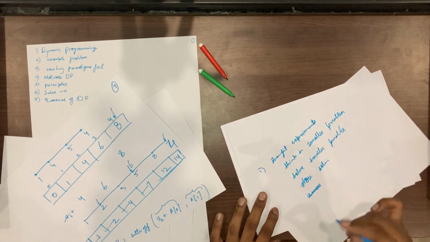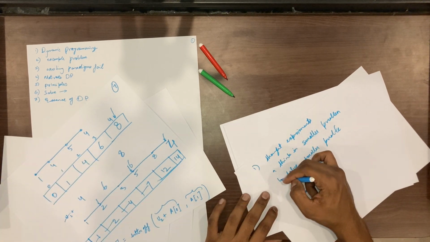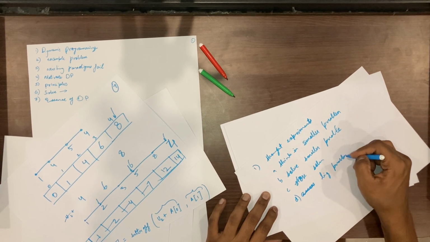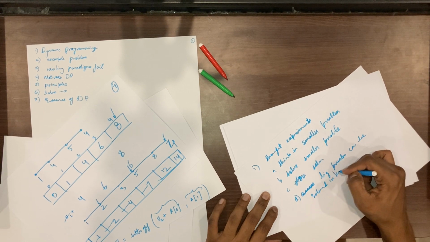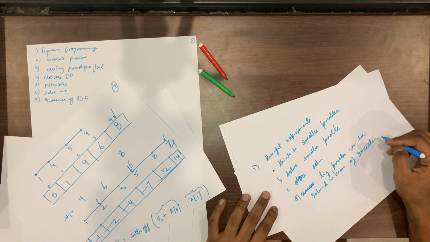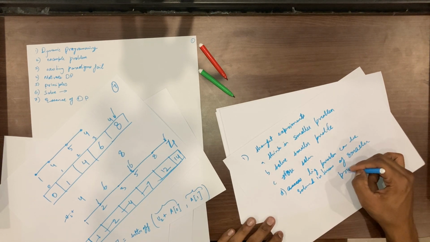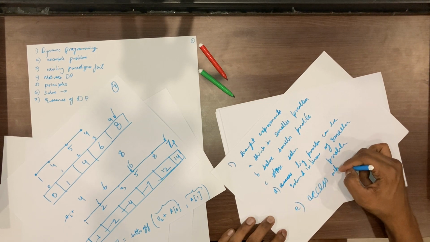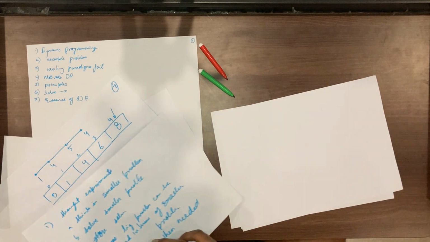Before that, the big problem can be solved in terms of the smaller problems. I'm sorry about my handwriting, but you can also hear me. The bigger problems can be solved in terms of the smaller problem. And now when we are solving those bigger problems, access the solutions to the smaller problems when needed, right?